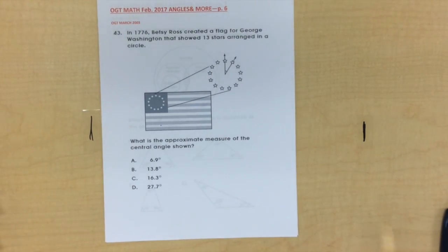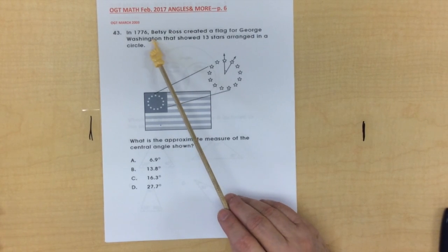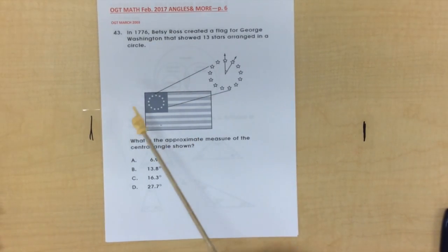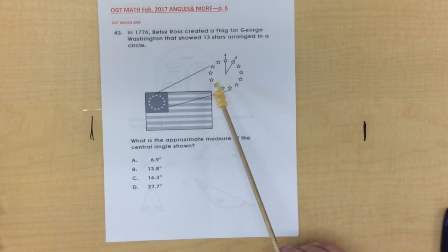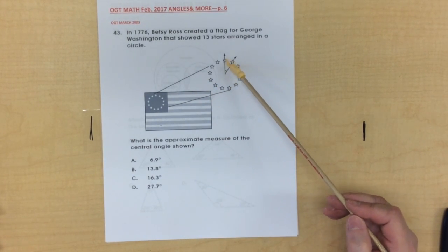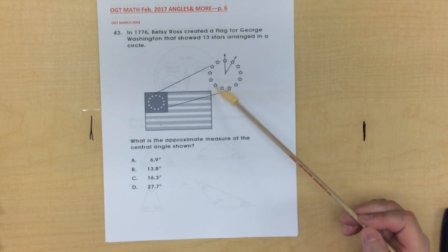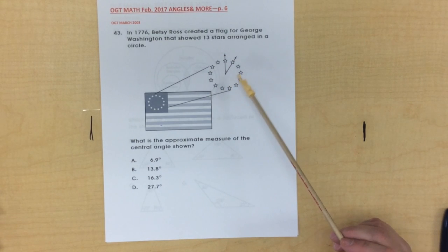Okay, we've got a circle. This is referring to the flag created in 1776 by Betsy Ross. 13 stars arranged in a circle. And they have connected these two. So we could keep connecting and making that, dividing up that circle.